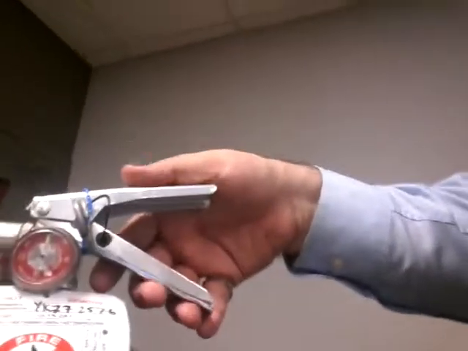Then next is the S in PASS, which stands for squeeze. So you would squeeze the handle to discharge the chemical agent. And the second S in PASS is for sweep. You do a sweeping motion as you're squeezing the handle, moving the nozzle back and forth over the base of the fire.